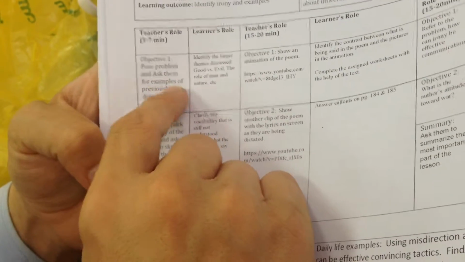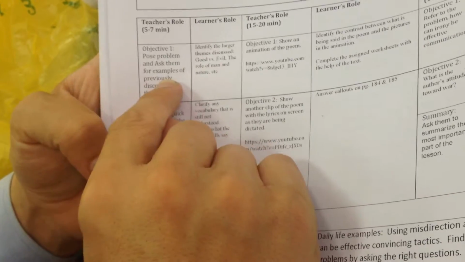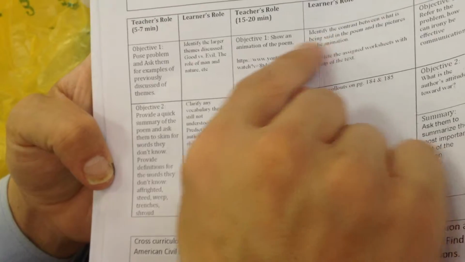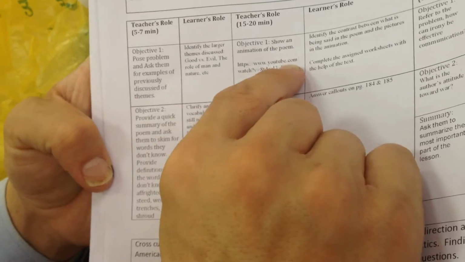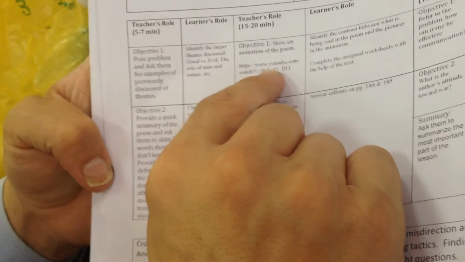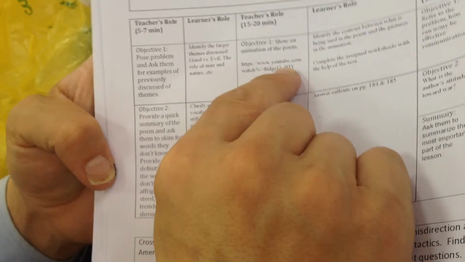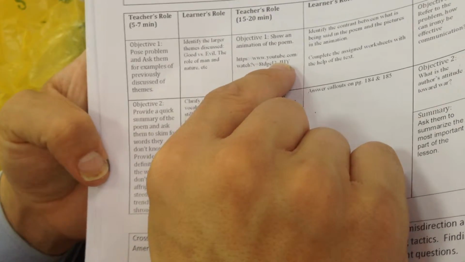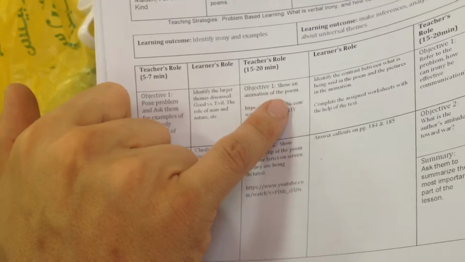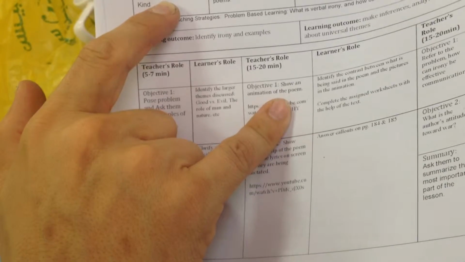Now, in this one, to help them understand the example of irony and themes, I've got an animation of the poem. This animation that I found on YouTube is 2 minutes long, and it's very graphic. Although throughout the poem the author repeats "war is kind," the imagery used in this animation is in stark contrast to war being a positive thing.